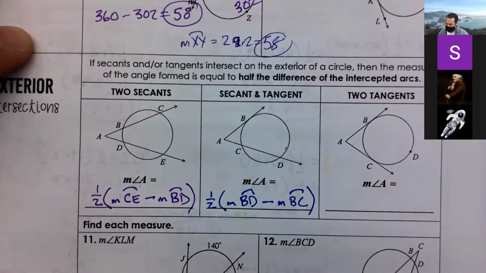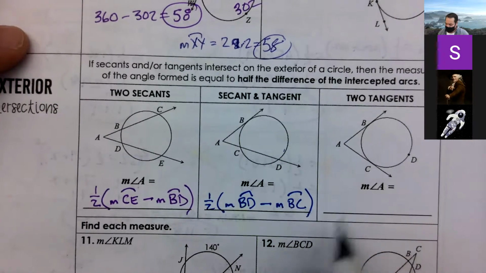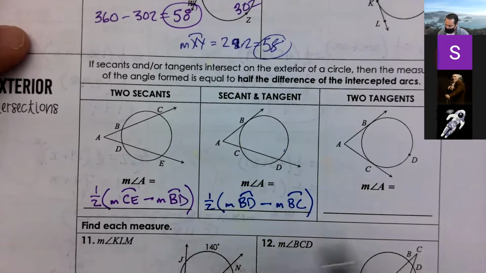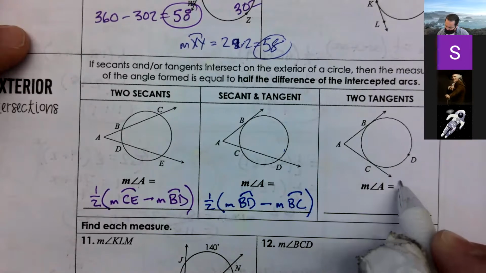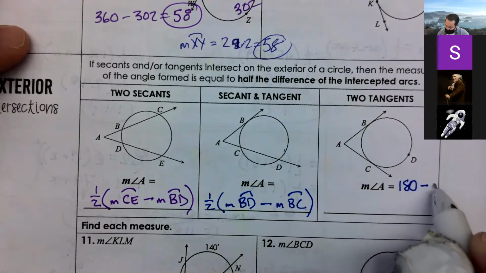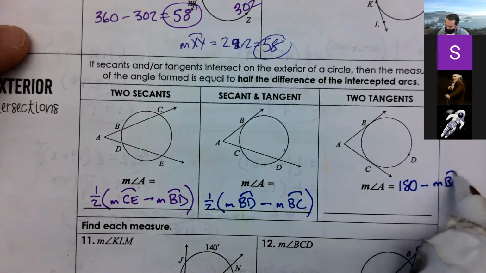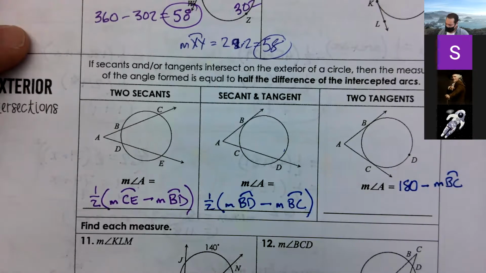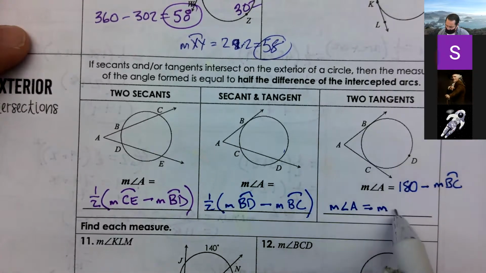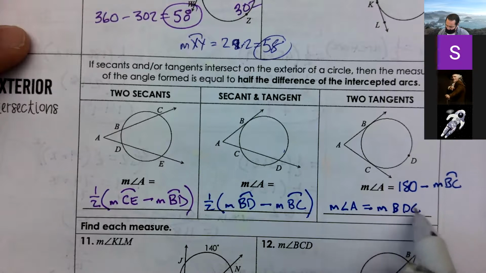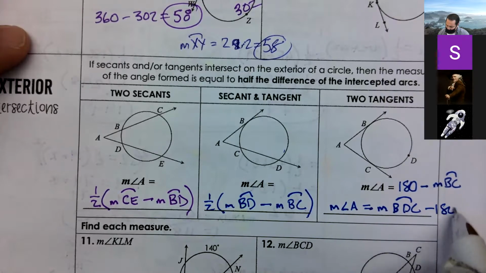And this last one is the specialty case. Even though it satisfies these as well, what we're saying is that measure of angle A equals 180 minus measure of BC, or it turns out, and I didn't show you this one as well, the measure of A could also equal the major arc BDC minus 180.